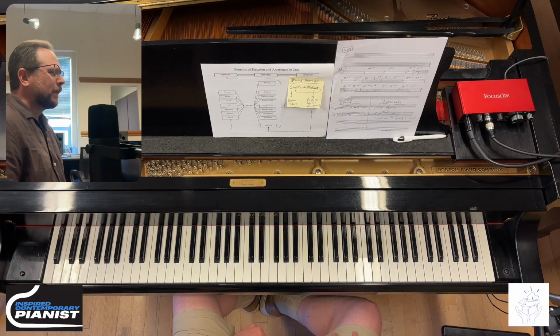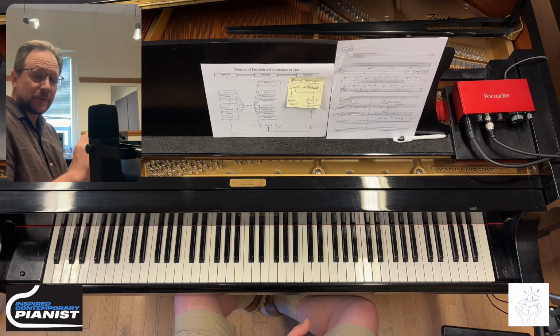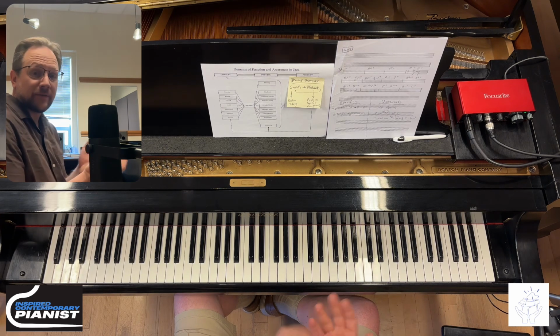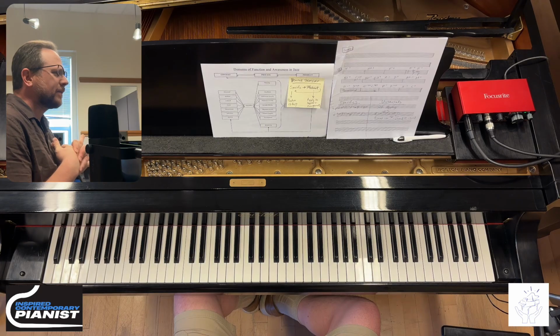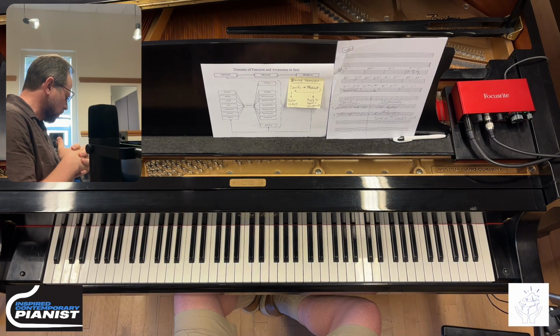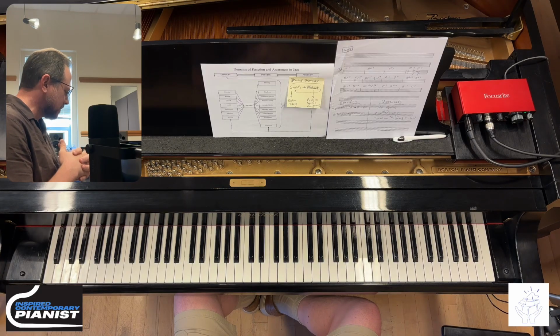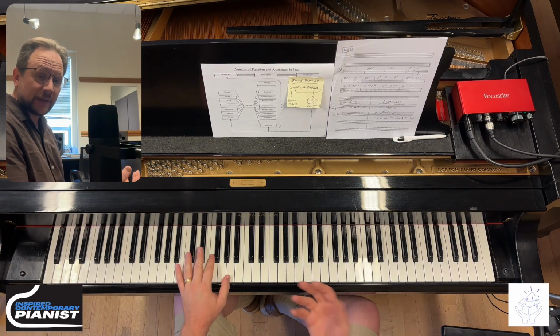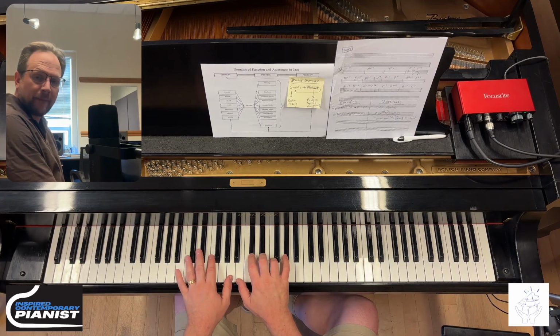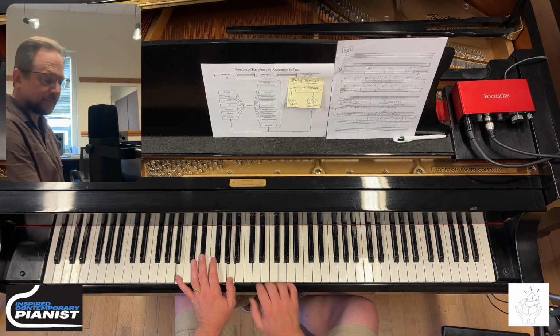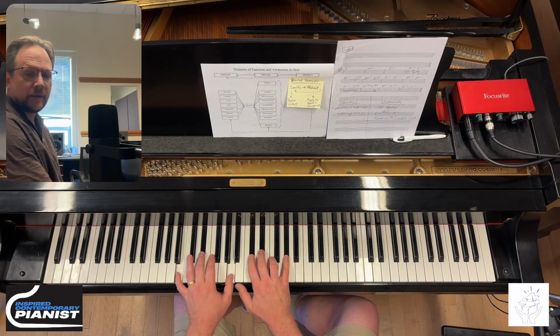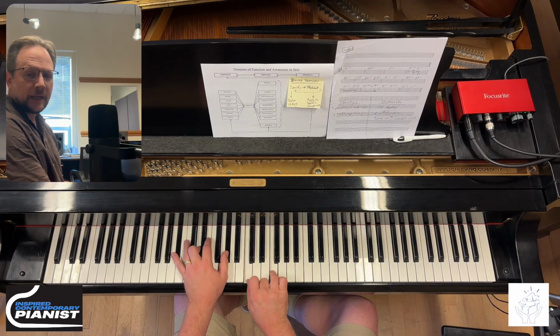And so let's talk about the tritone substitution 2-5. In this case, what's the tritone sub of F7? It's B7, right? So right here, playing a B7 and resolving it.